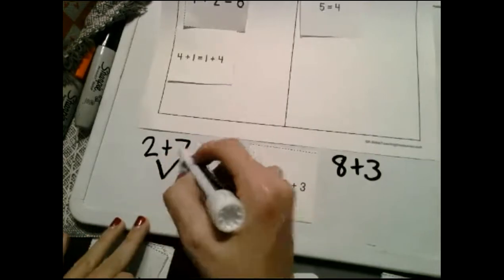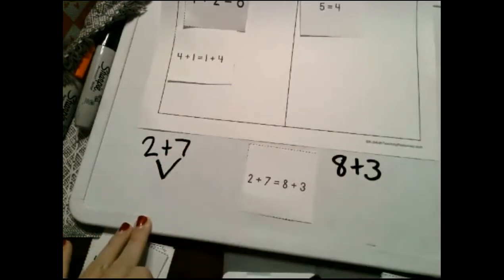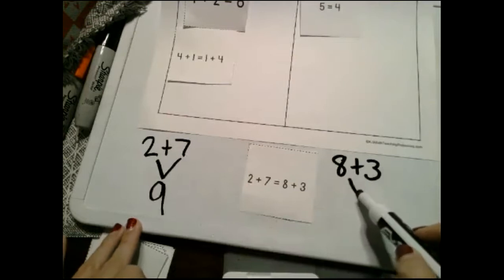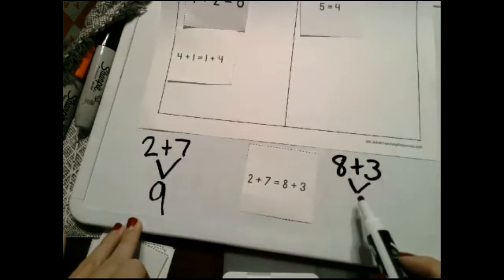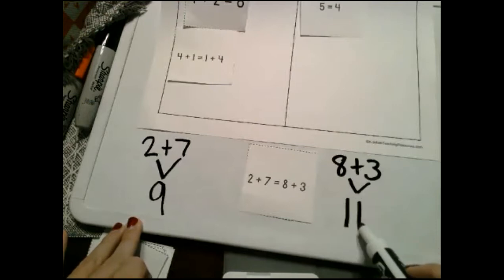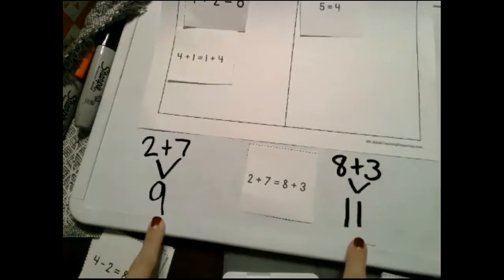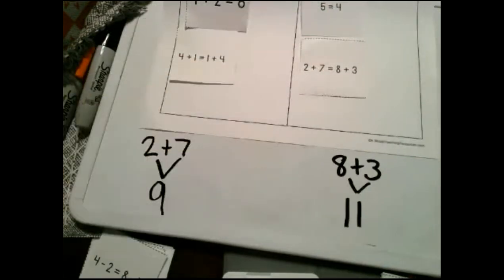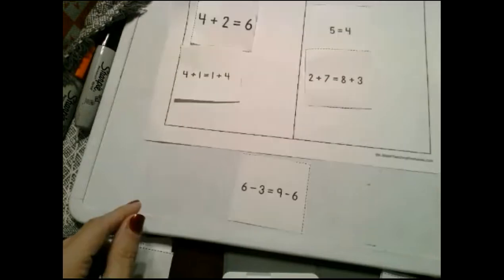All right, guys, let's take a look at that. What is 2 plus 7? That's right, it's 9. What is 8 plus 3? That's correct, it's 11. So is 9 equal to 11? No. So this one would be false. Let's go ahead and try another one.